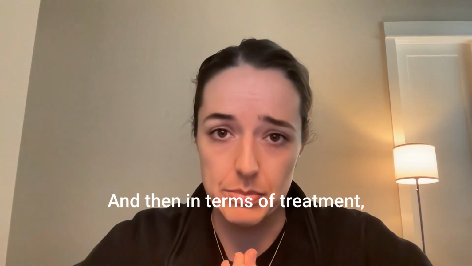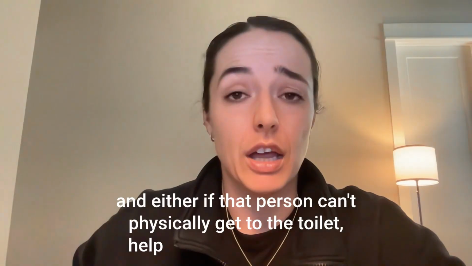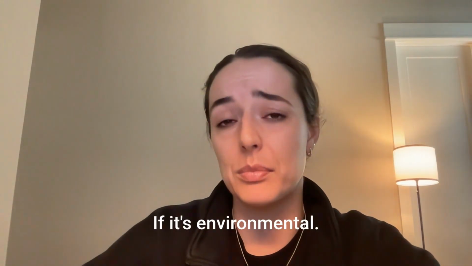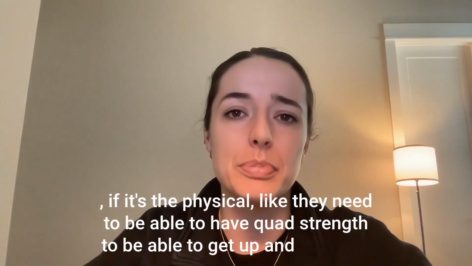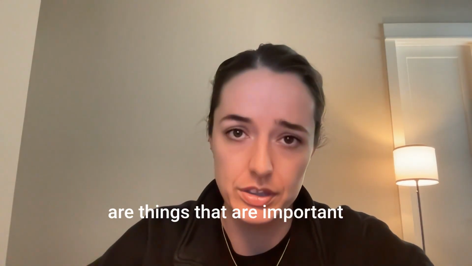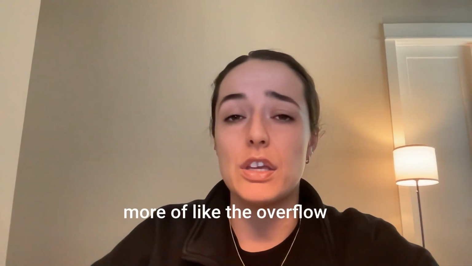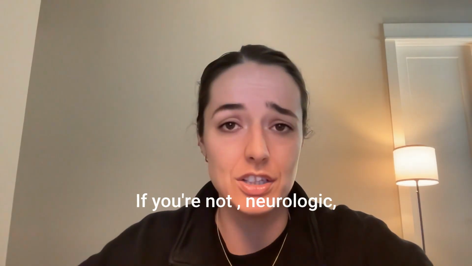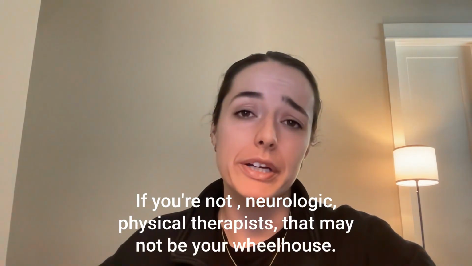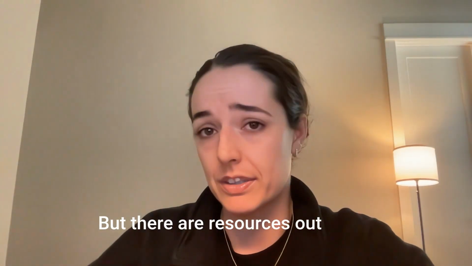And then in terms of treatment, now, if it's a functional incontinence, we want to try and either, if that person can't physically get to the toilet, help them to address that. If it's environmental, if it's the physical, like they need to be able to have quad strength to be able to get up and go. These are things that are important to attribute to. If they are experiencing more of like the overflow or other symptoms because of neurologic conditions, if you're not a neurologic physical therapist, that may not be your wheelhouse, and it's certainly not mine, so I'm not going to speak to that, but there are resources out there.